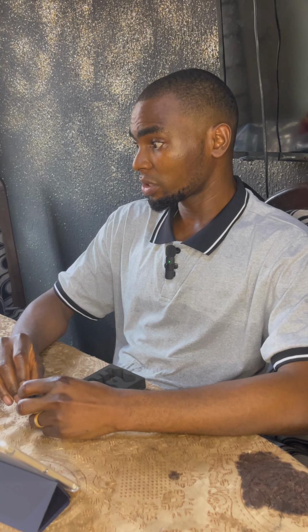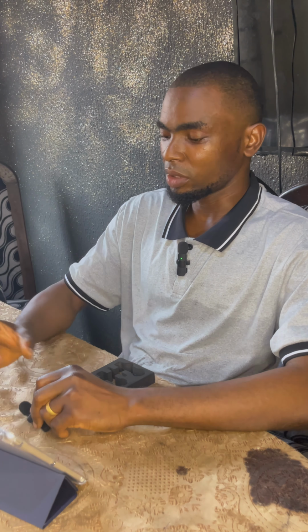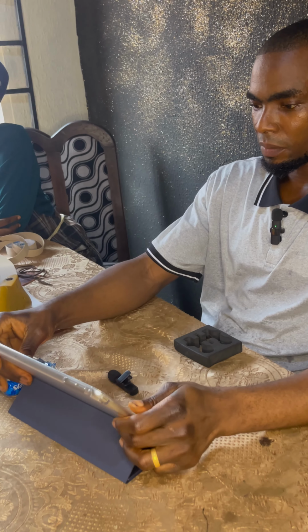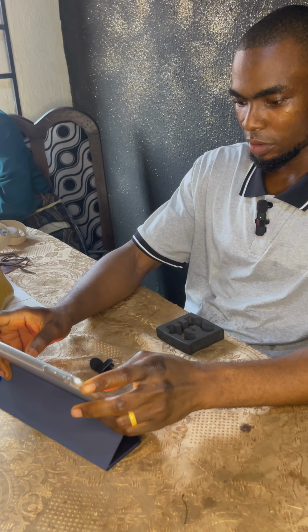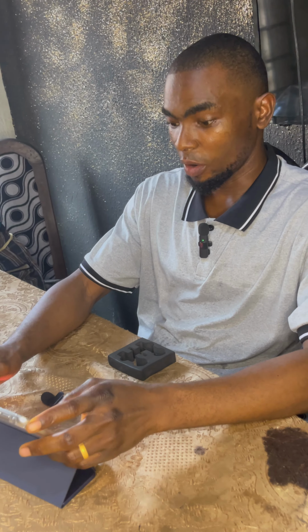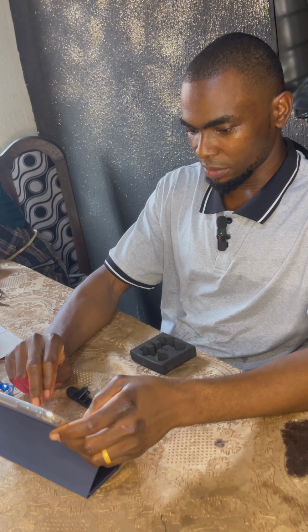If you check the group, I just sent a table there, right? Have you seen it? Yeah, I just sent a table there. The table contains what you are going to be using to draw a boot pattern or any boot pattern whatsoever. Where's my color? Okay.